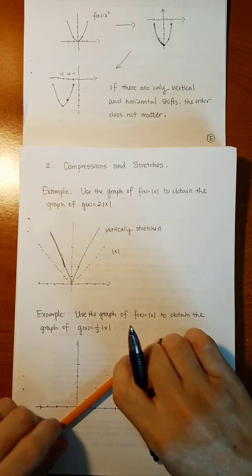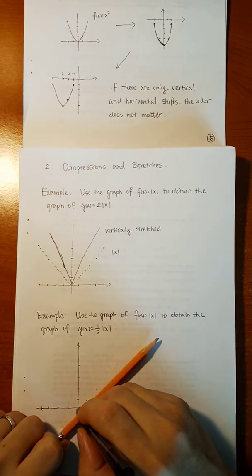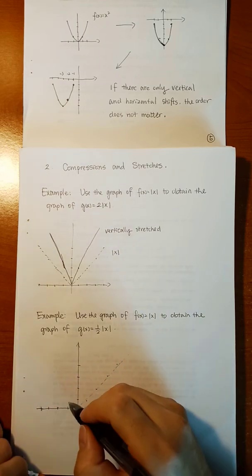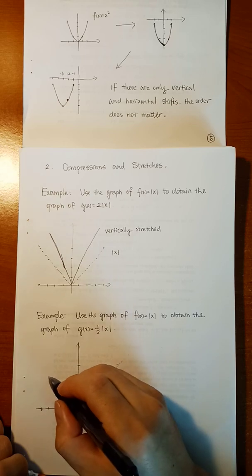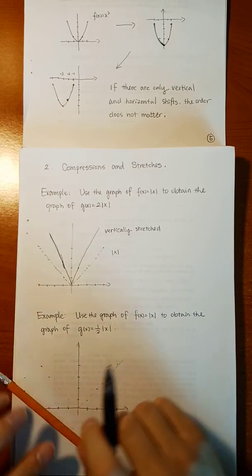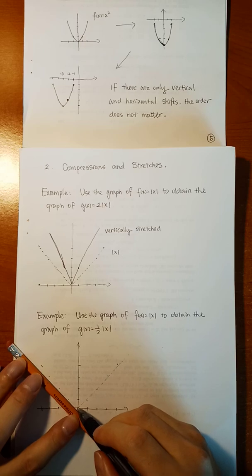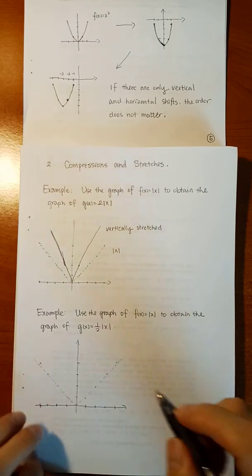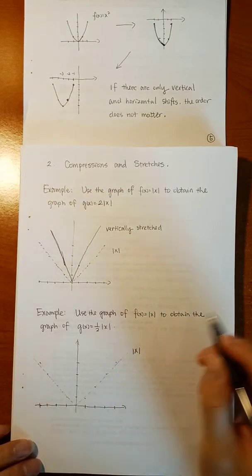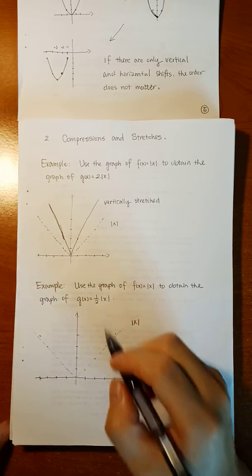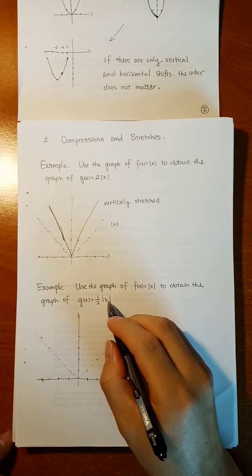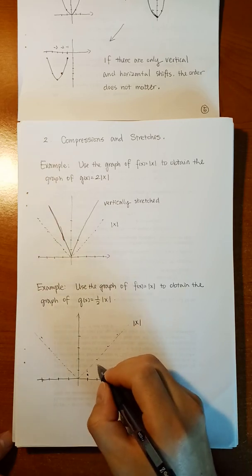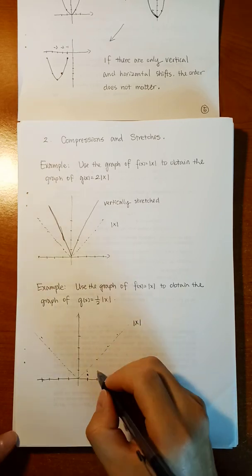Let's use the diagonal. The other diagonal, it's absolute value of x. And when multiplied by 1/2, for example, when x is 1, absolute value of 1 is 1, times 1/2 is 1/2. It's here. When x is 2, absolute value of 2 is 2, 2 times 1/2 is 1.